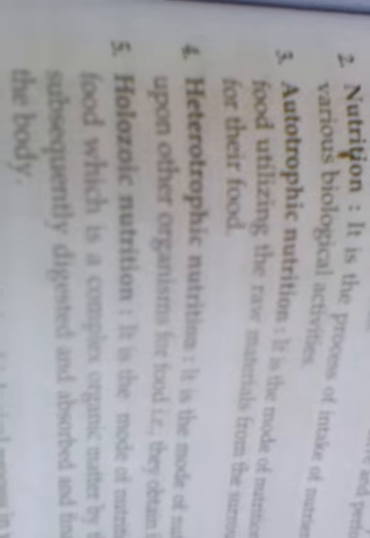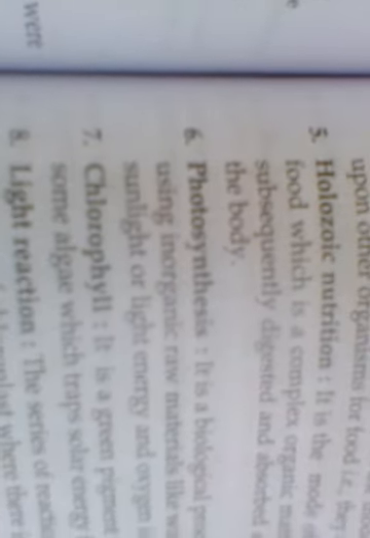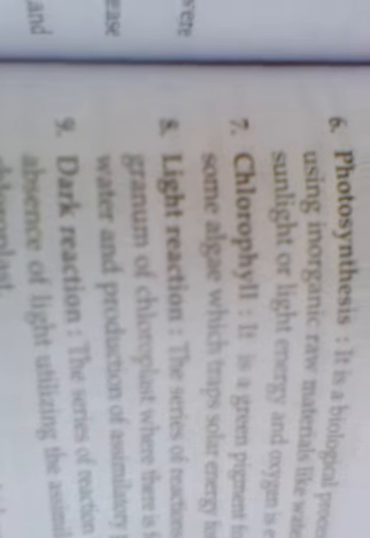And there are two modes of nutrition: autotrophic nutrition and heterotrophic nutrition. In autotrophic nutrition, green plants perform photosynthesis, and also some microorganisms perform chemosynthesis to produce their food, whereas in heterotrophic nutrition, they depend on the autotrophs. All the animals come under this.